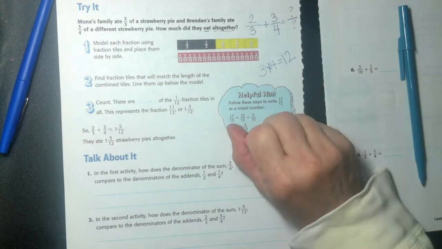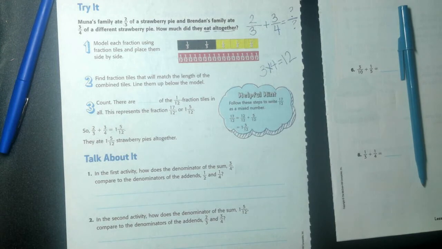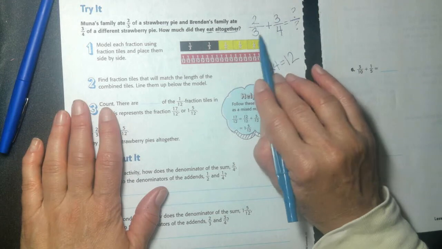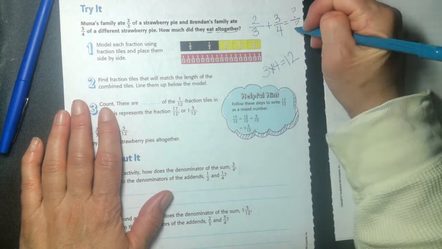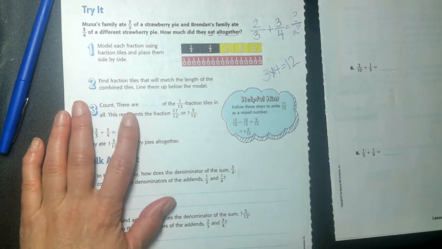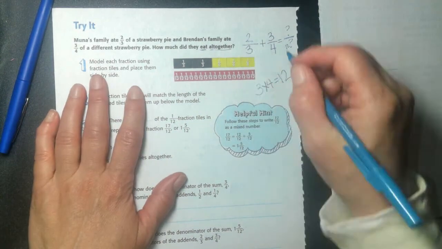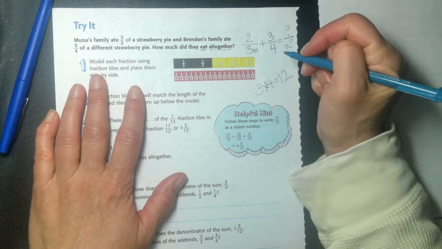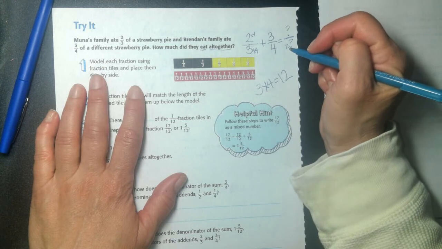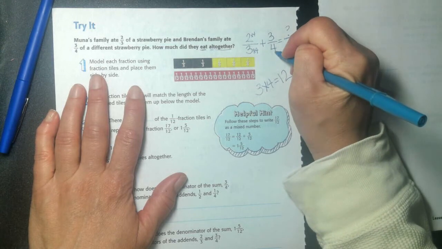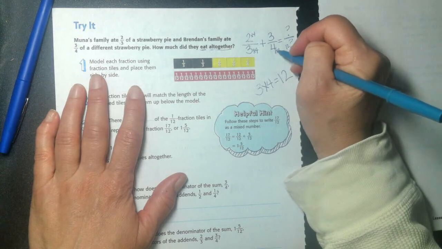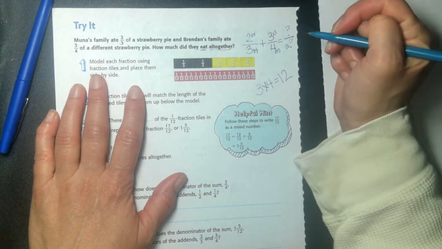Alright, so looking at our fraction pieces over here, now I'm going to do my problem. I got to change this so they have a like denominator. I'm going to change this denominator to 12. So now I got to think about this. To turn a 3 into a 12, I multiply it times 4. Whatever I do to the bottom, I have to do to the top. To turn my 4 into a 12, I need to multiply it times 3. Whatever I do to the bottom, I have to do to the top.